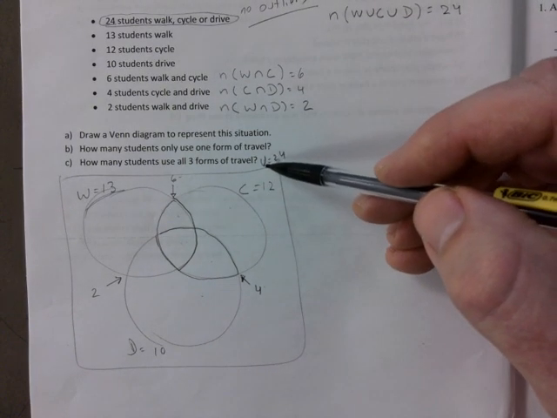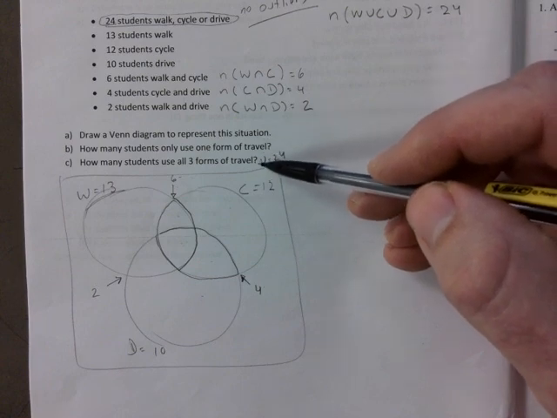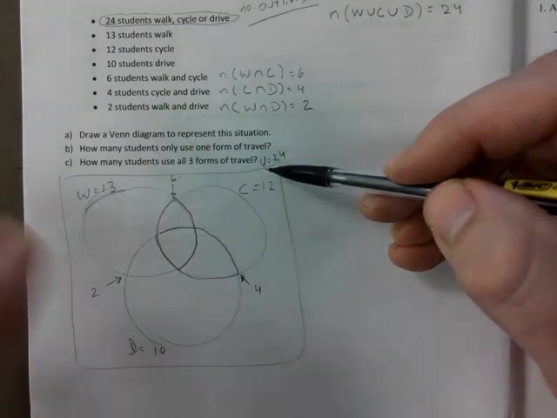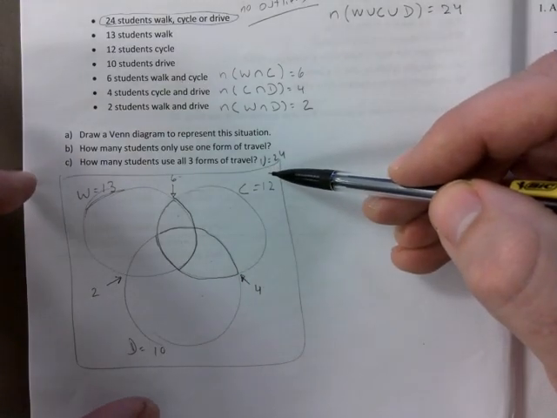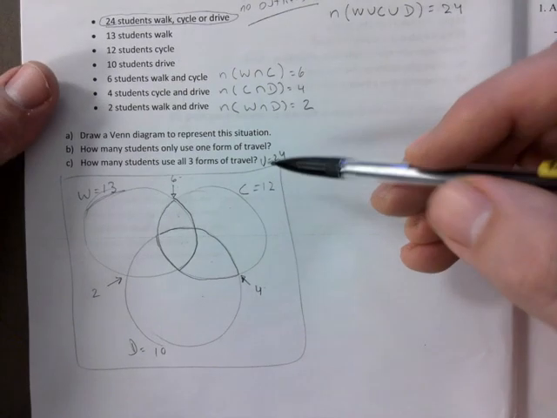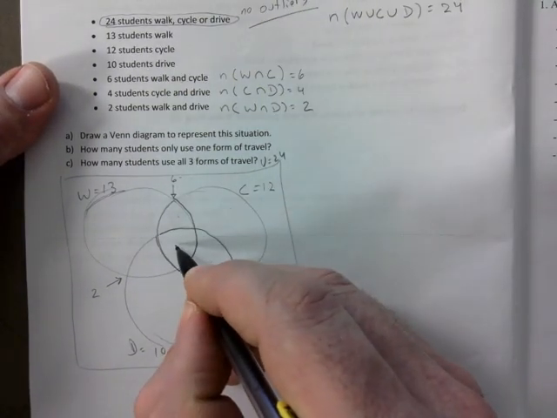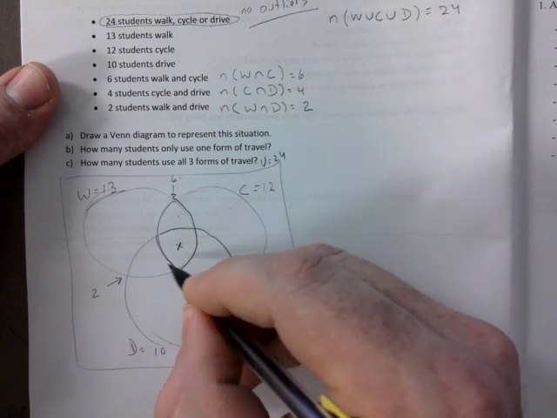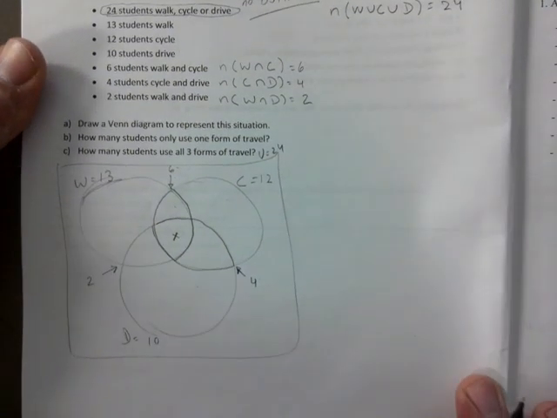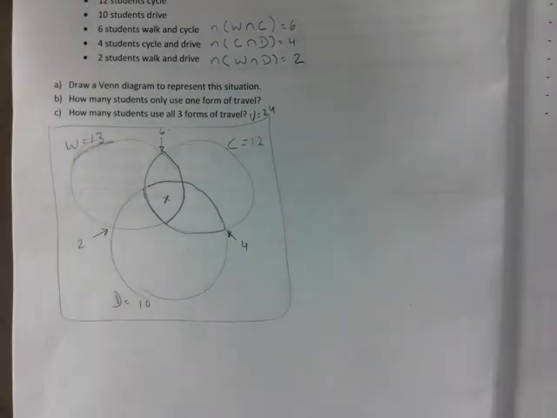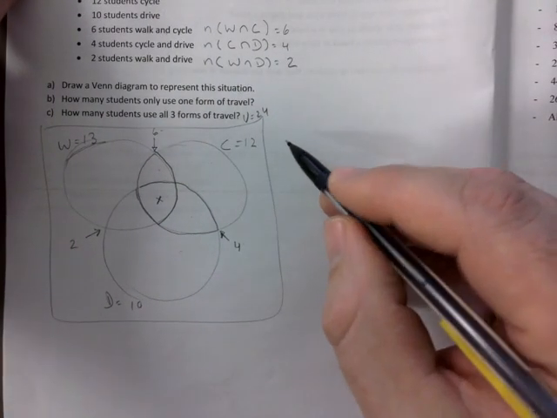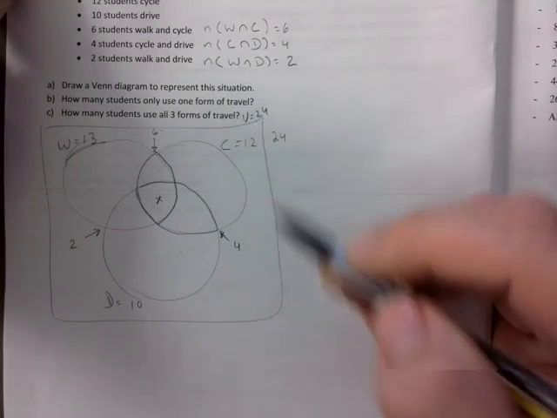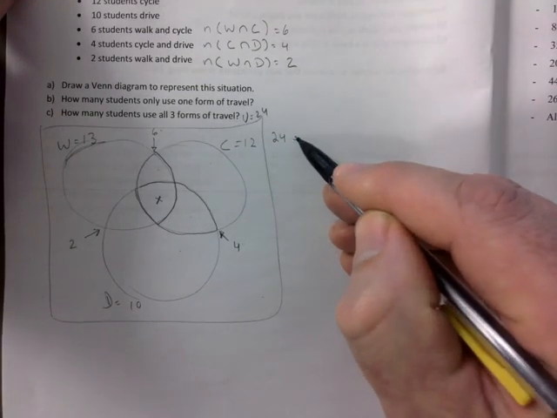And I agree that sometimes these questions are not necessarily in the order that you should be solving them in. So I would always say, try to solve your Venn diagram before you answer questions. Just go for it. So in this case, this is unknown to me here. This is the intersection of all three. And if you use that formula, using 3 sets, it is really 24 in this case. Universal minus outliers, that's 24.